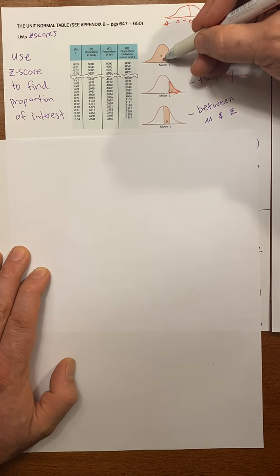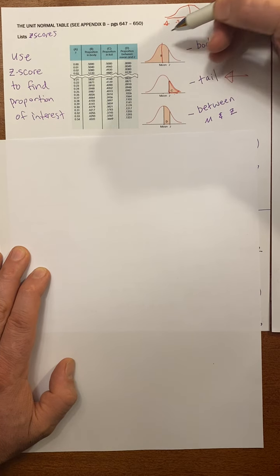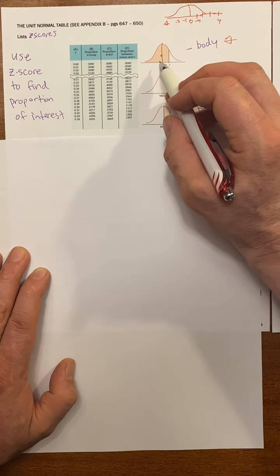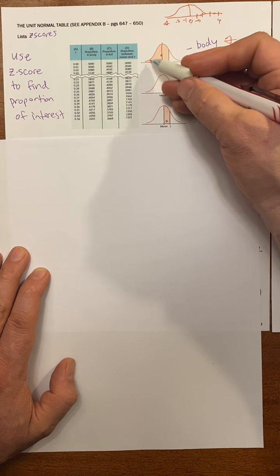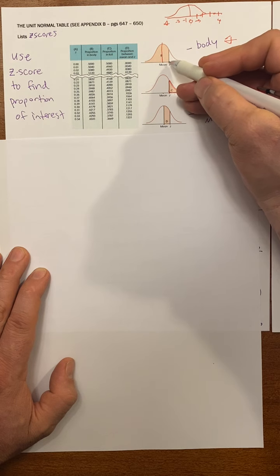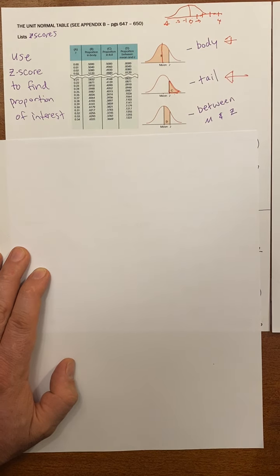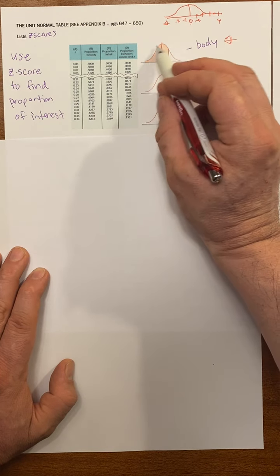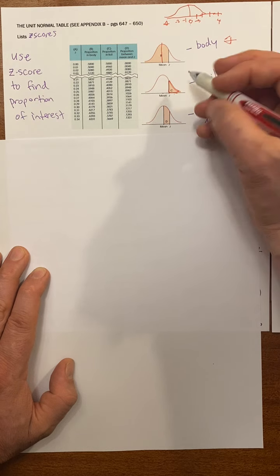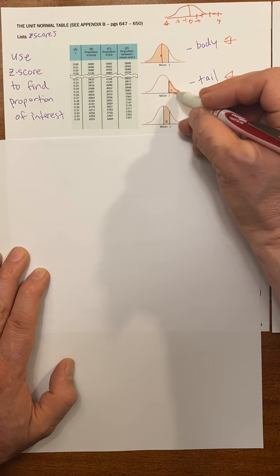Think, for instance, there is the mean line there. Here, we're thinking of the body of the curve as being that total 1/2 of the curve plus another chunk of the curve as well, right? Notice how the body is saying like most of the curve, and the tail is saying just a small part of the curve.